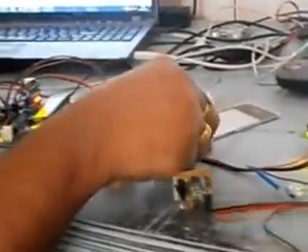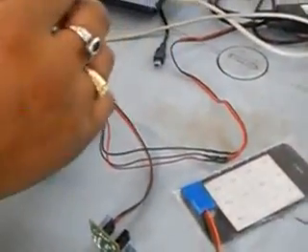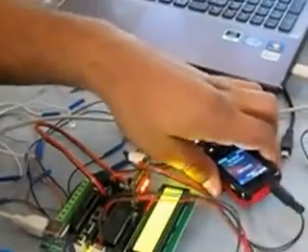We also have a touchpad for switching the lights on and off, and in this position we connect a mobile, wherein we can control our home automation system from a remote place.